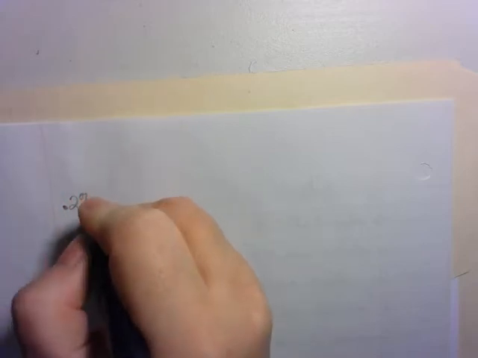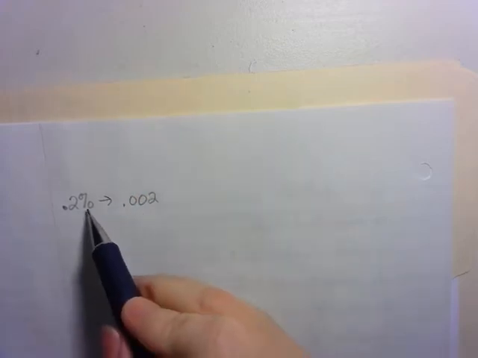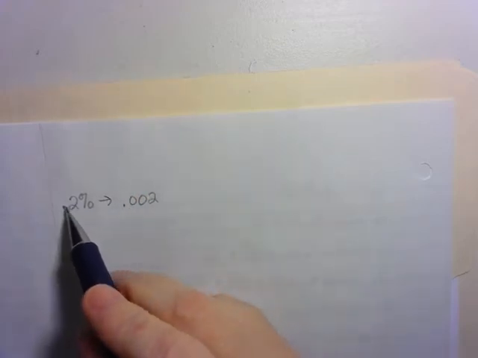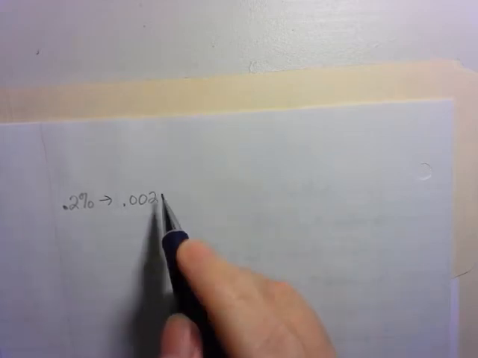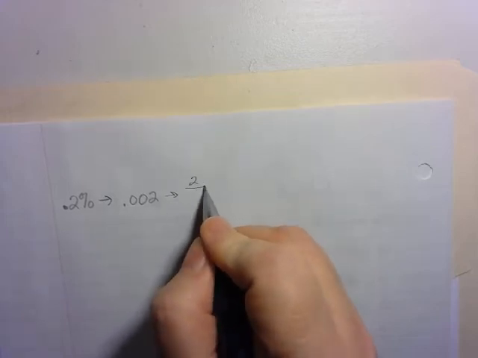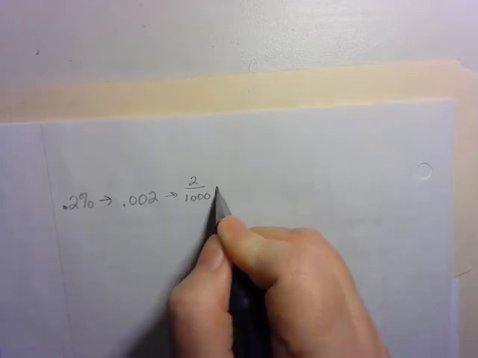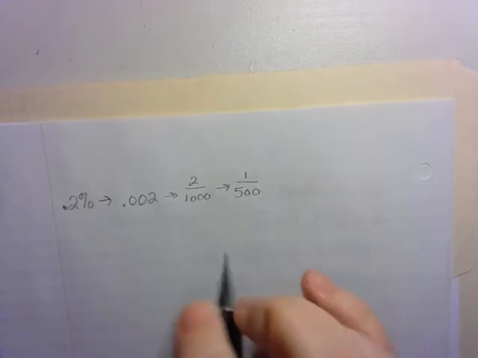7A, we're looking at 0.2%, which is when I take to get rid of the percentage symbol, I have to move the decimal 2 places, and that's my decimal equivalent. My fractional equivalent would be 2 over 1,000, which reduces to 1 over 500.